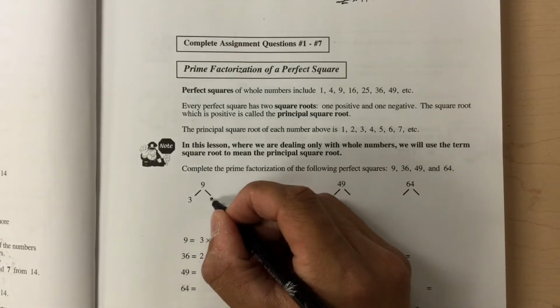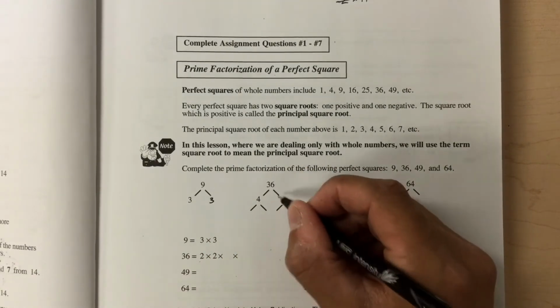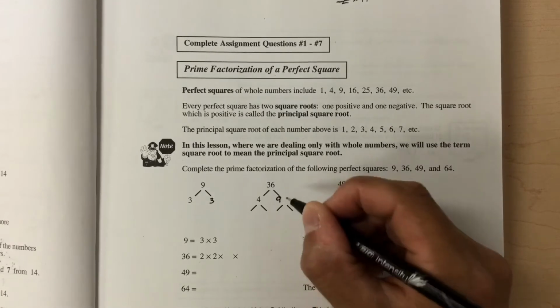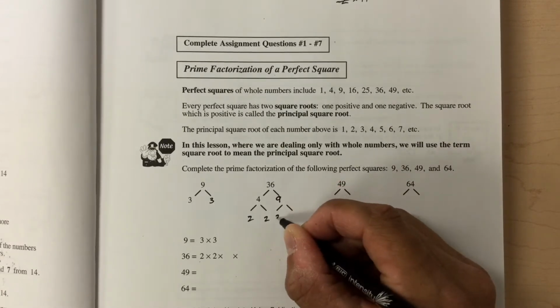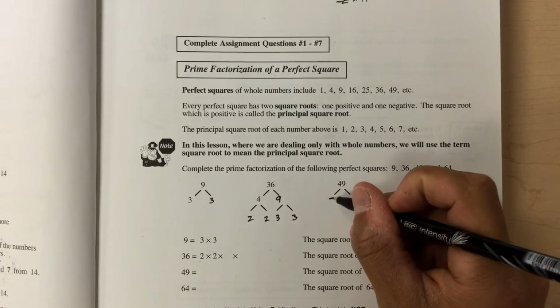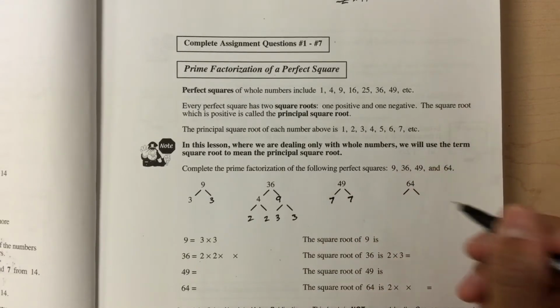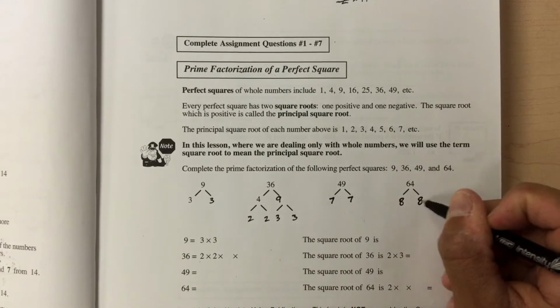So 9, we have a 3 and a 3. 36, well, 4 times 9. 2 and a 2. 3 and a 3. 49, 7 times 7. And 64, 8 times 8.